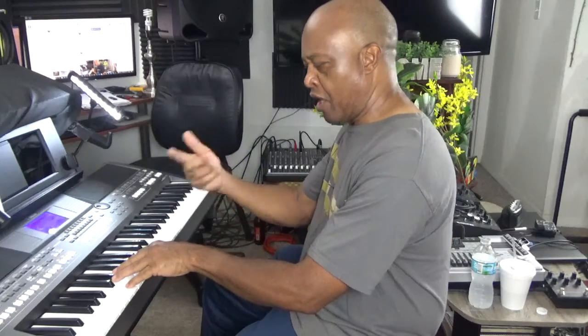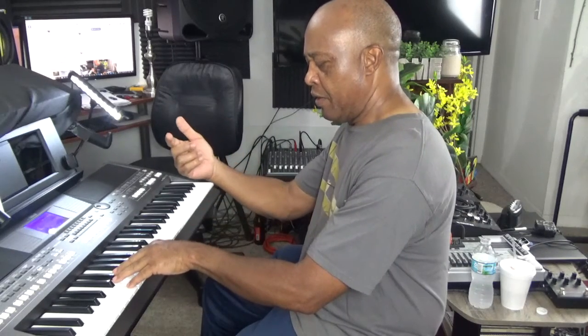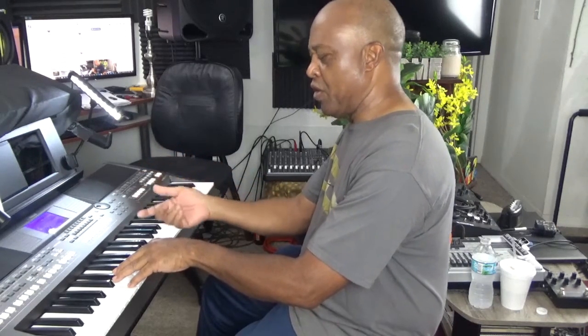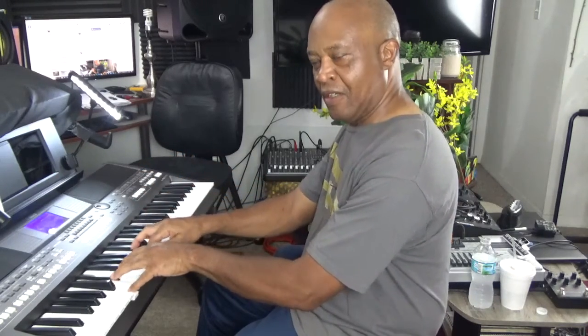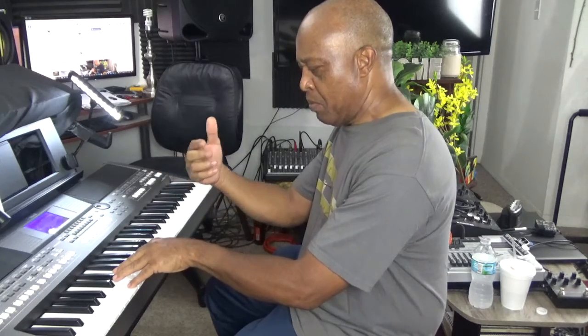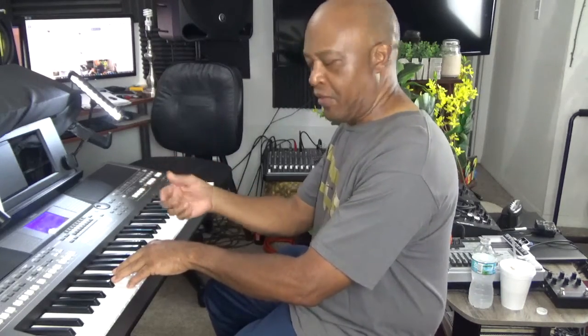C minor triad. If you add B to it, okay. What do you have now? You have C minor major 7th.